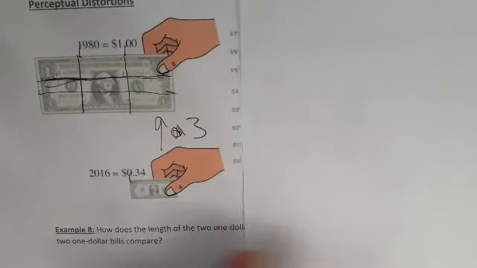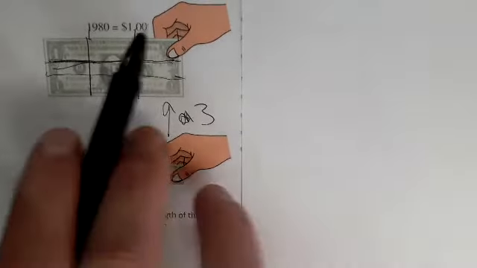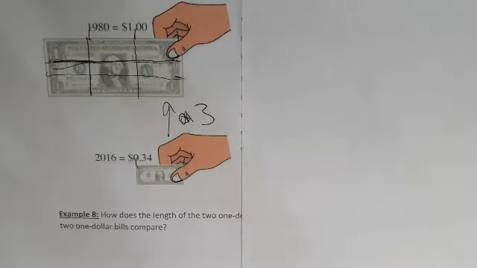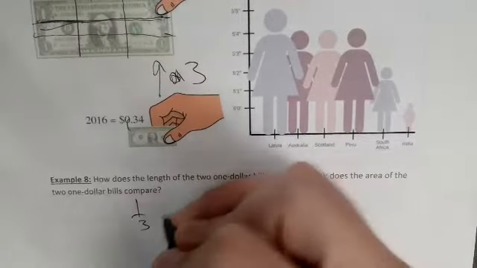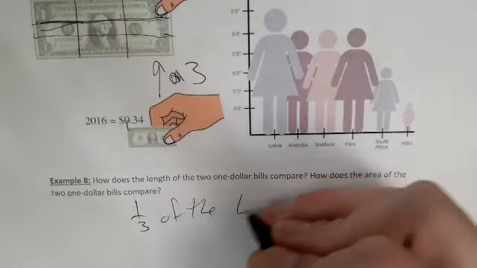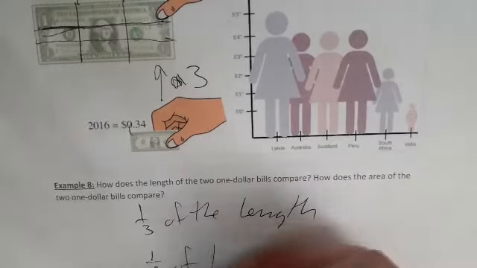So when we do one dimension, you should really keep it one-dimensional. So these things are perceptual distortions. How does the length of the $1 bill compare? So it's about 1/3 of the length, but it's about 1/9 of the area.